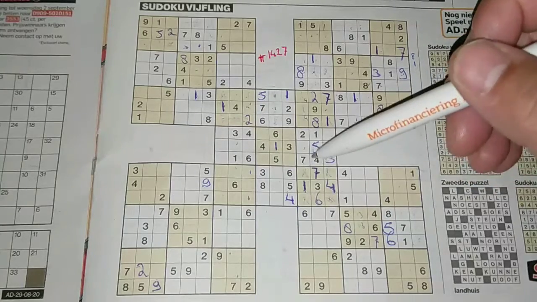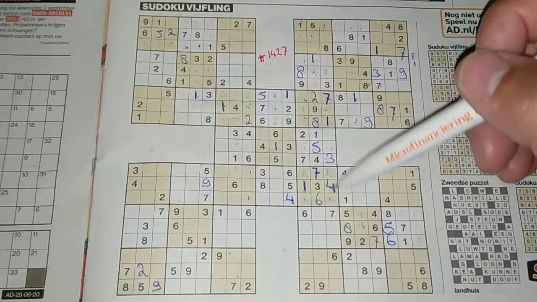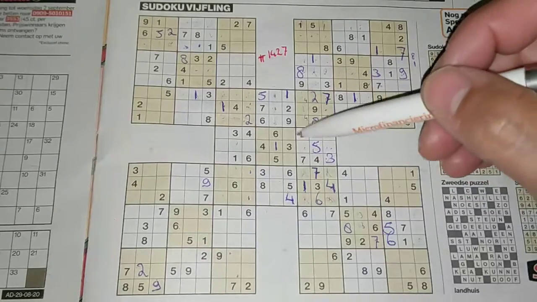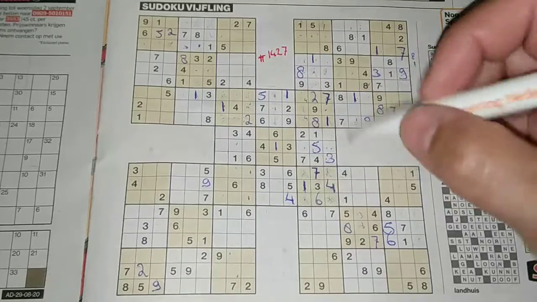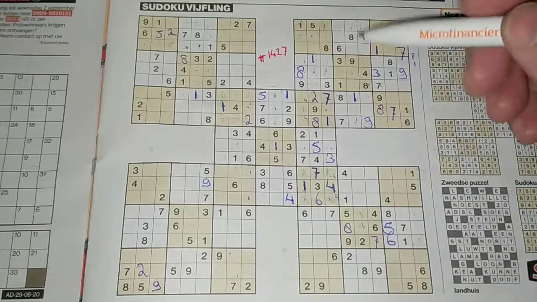Four missing numbers. The 8 is missing, the 9 is missing, the 5 is missing, and the 2 is missing. We see here 2, so no 2 in these 2 boxes. So the 2 could be here or could be there.